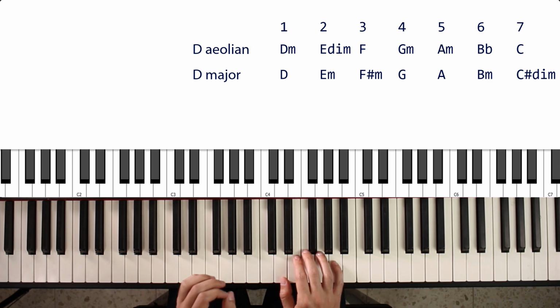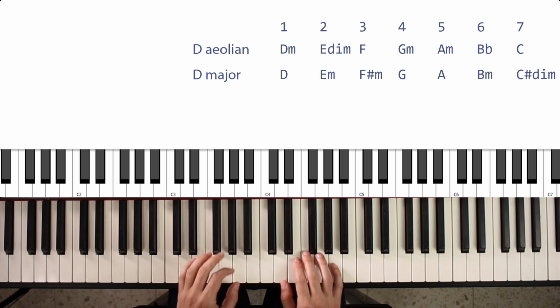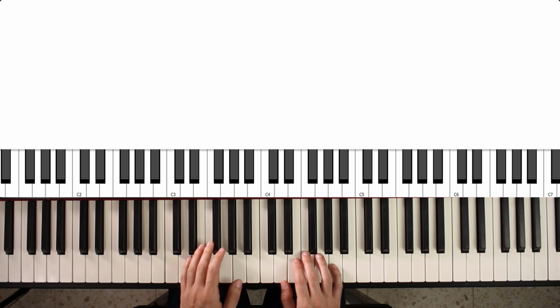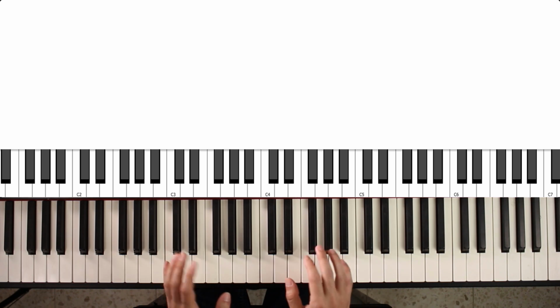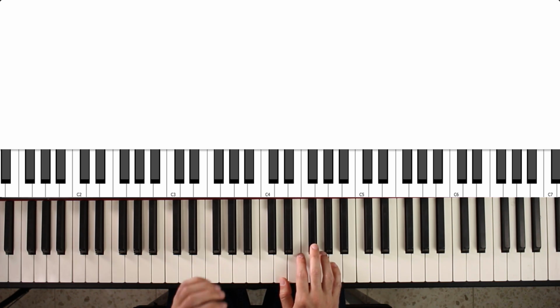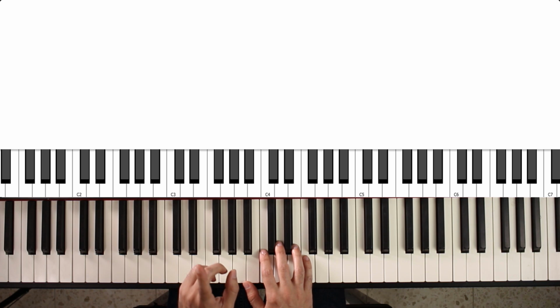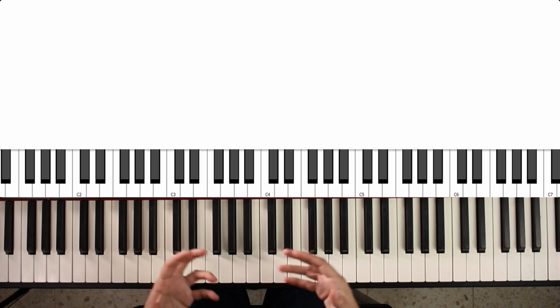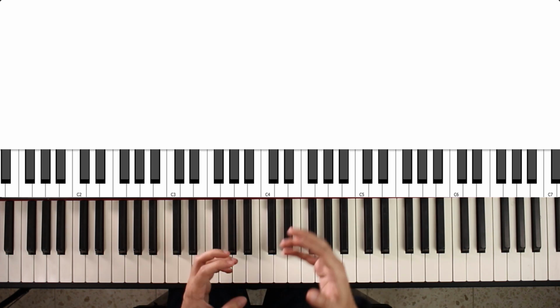So that's one important concept, and I actually have a more extensive video on the modal interchange concept, which I'll link to below in the description. The second thing I'd like to talk about, which I think is even more important than modal interchange, is the concept of a harmonic motif. And this entire piece is built really on just one motif, which is a repeating unit that gets repeated in different contexts or different ways.